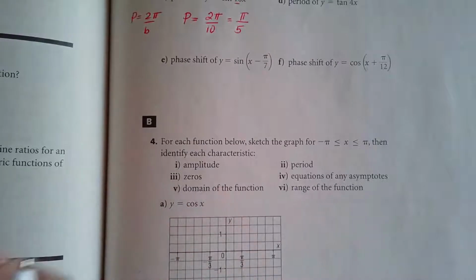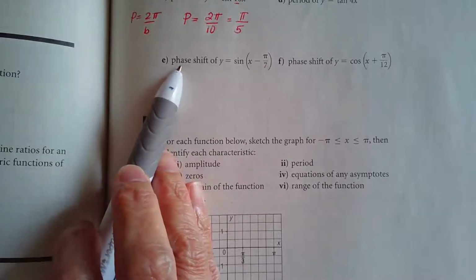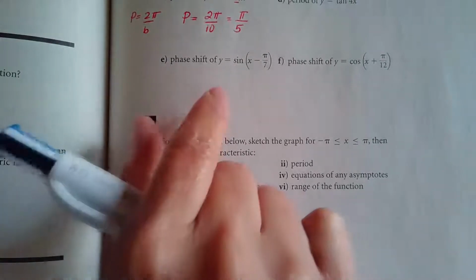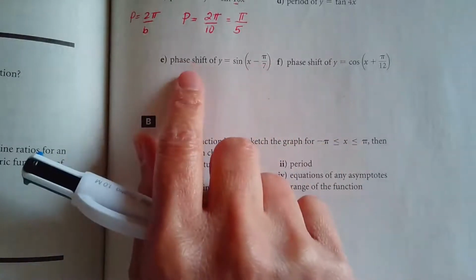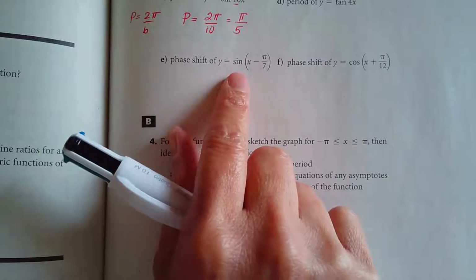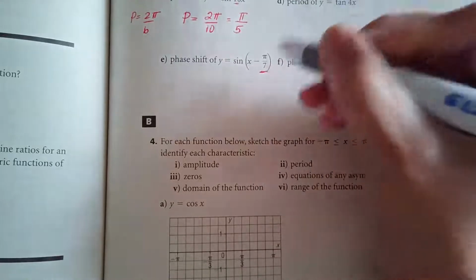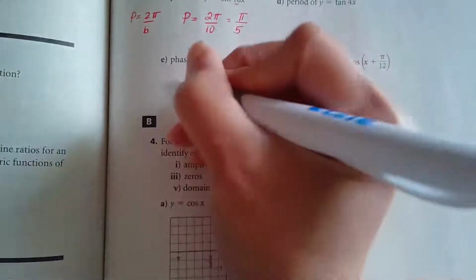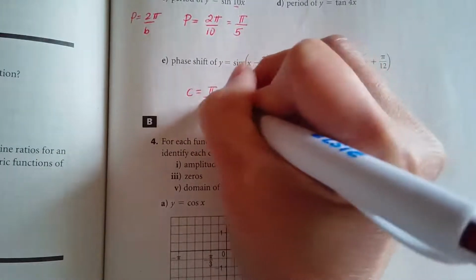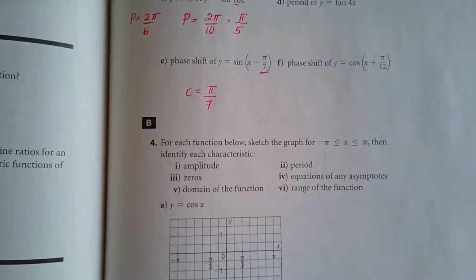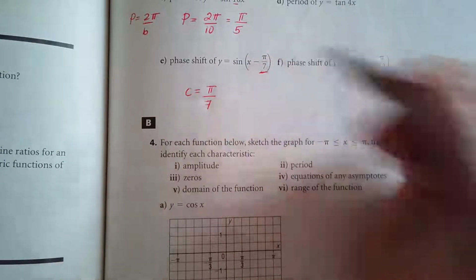Because tangent is actually a totally different graph altogether. So phase shift, we're looking at the phase shift, meaning horizontally translating either to the left or to the right. So phase shift of y equals the sine of x minus pi over 7. So the phase shift is this one here, the c value. So phase shift, c equals pi over 7. And it's going to be plus pi over 7 because it's always x minus c.